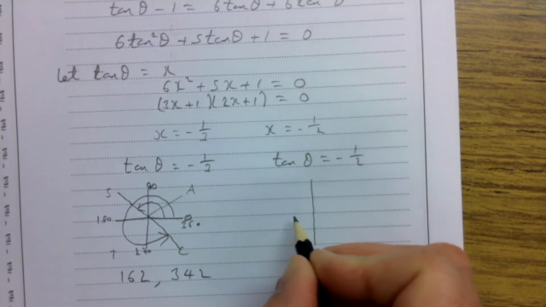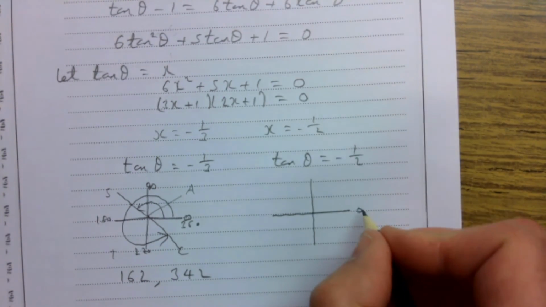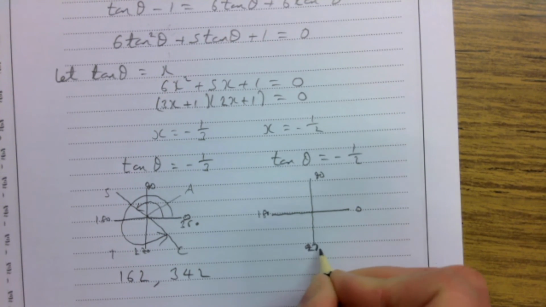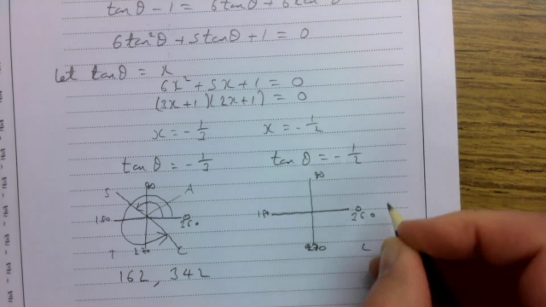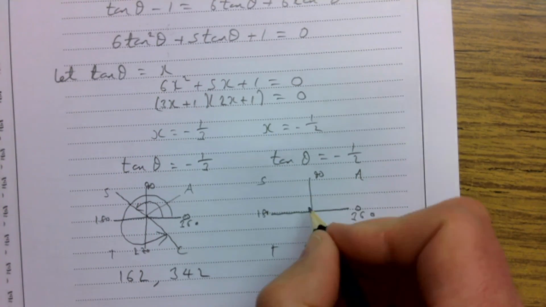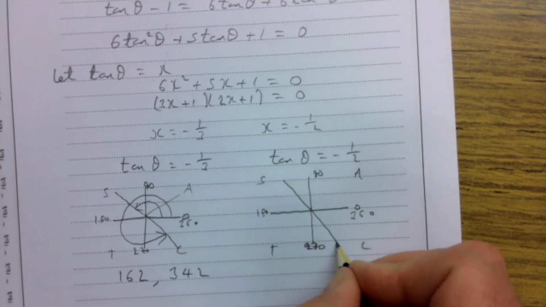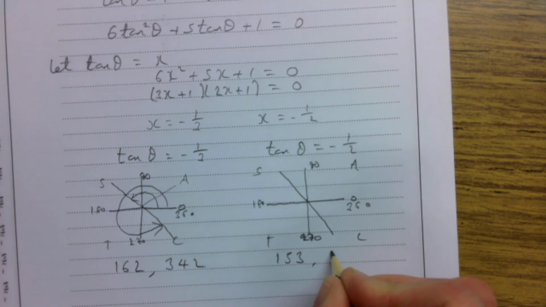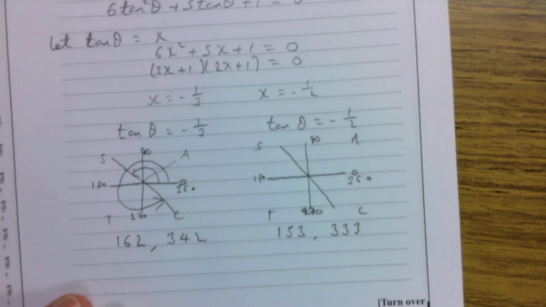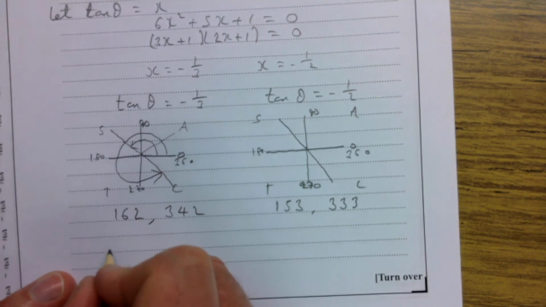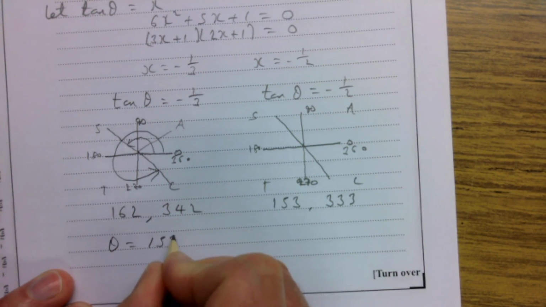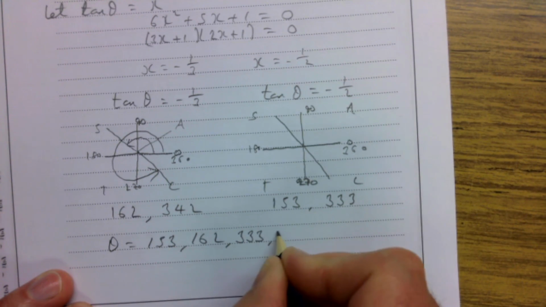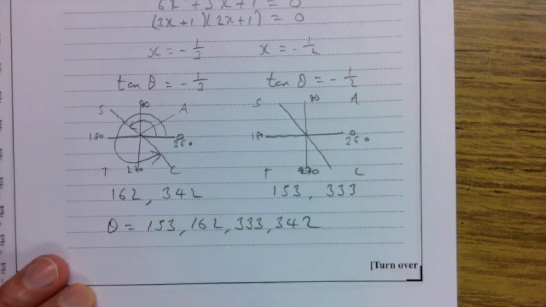Doing exactly the same thing effectively here for minus a half, 0, 90, 180, 270, sorry, 360, CAST, and again we want this one here, and we want this one here, and those angles come out to be 153 and 333. So my four solutions then for theta are 153, 162, 333, 342.